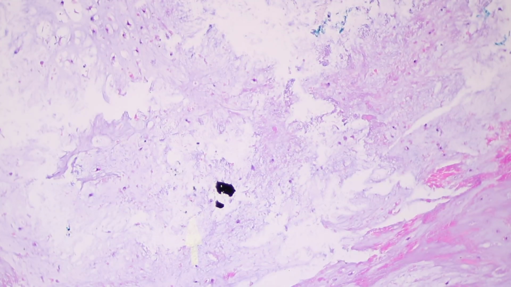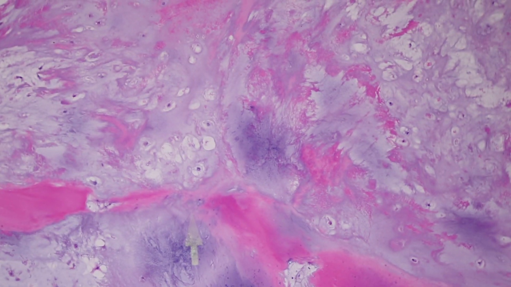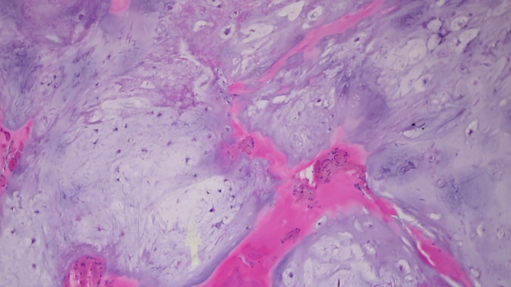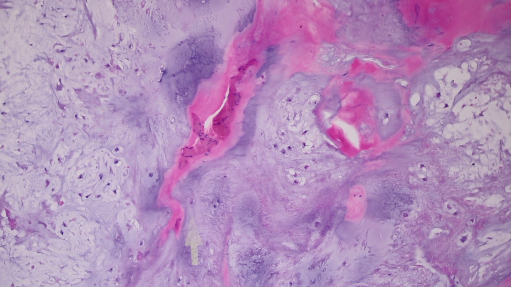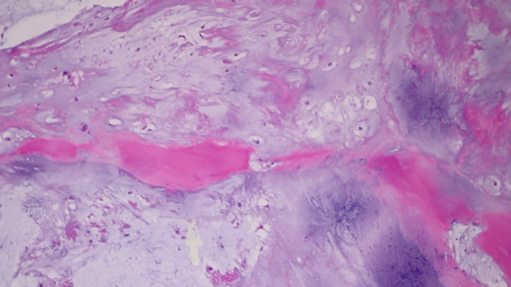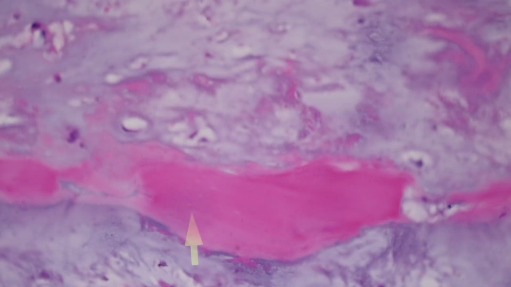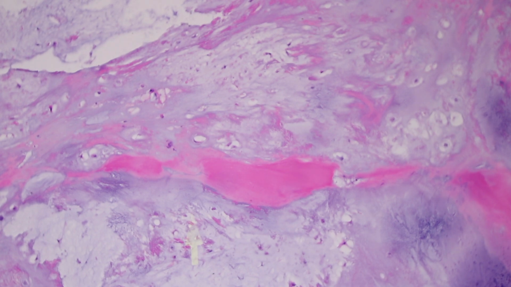So here we have an area. One of the things I struggle with sometimes is deciding what's mineralized cartilage versus entrapped true background trabecular bone. I mean, do I look for the lamellar change to help identify what's a true bone?